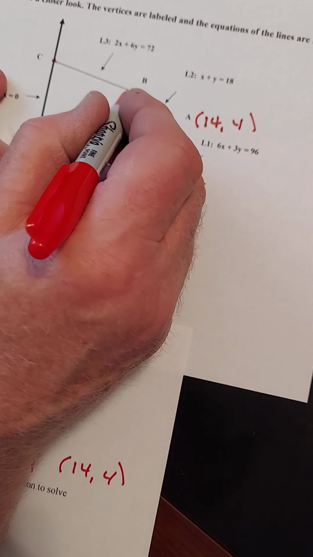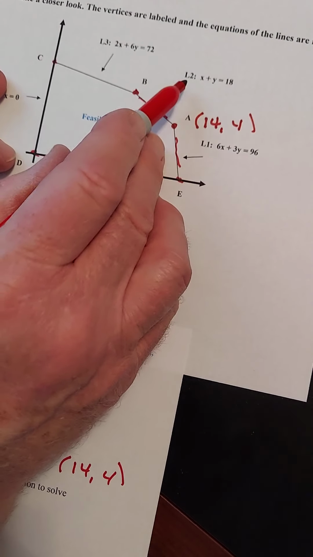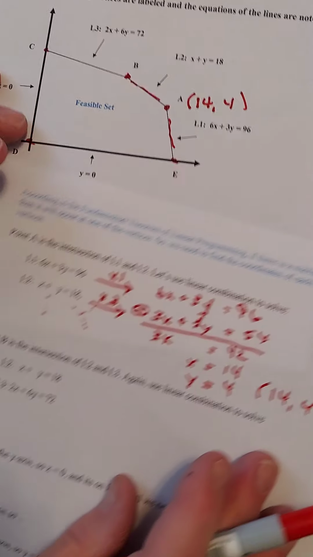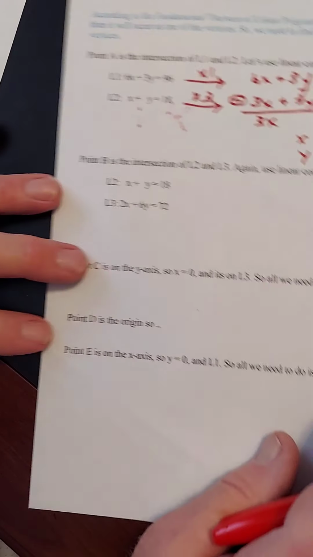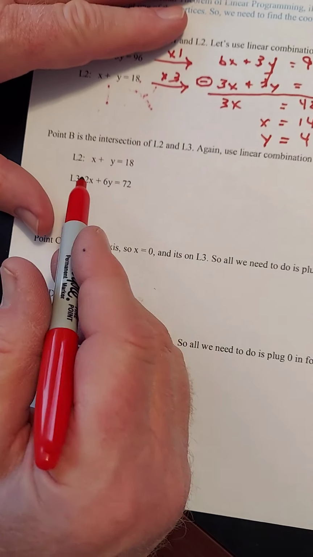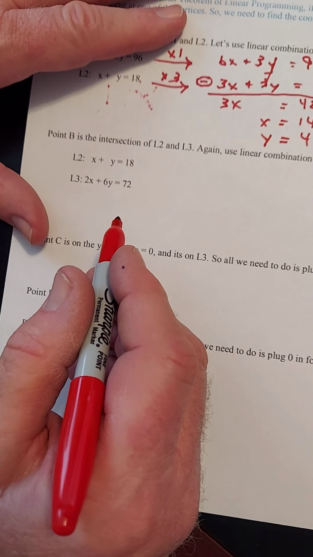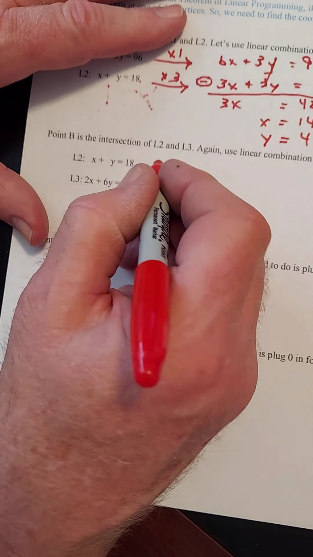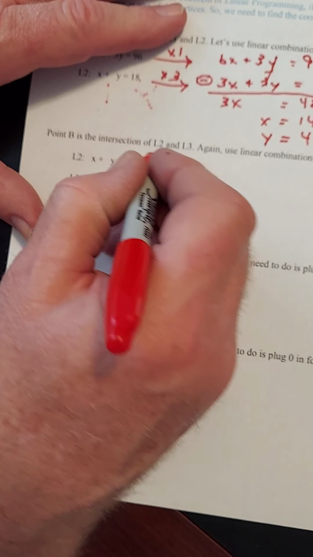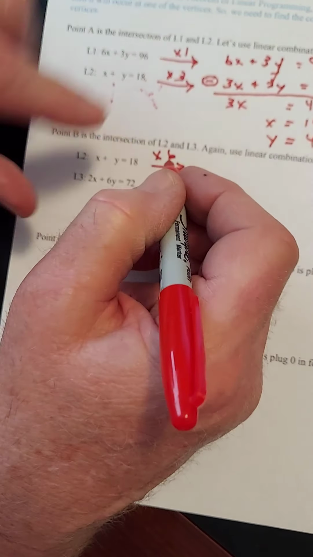Let's find out what B is. B is the intersection of L2 and L3. So here's L2, here's L3, and it really doesn't matter how you do this. I think I'm going to multiply the top by 6. I'm going to get rid of the y's.